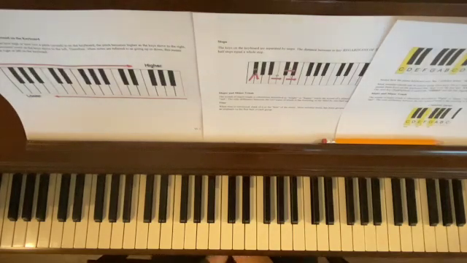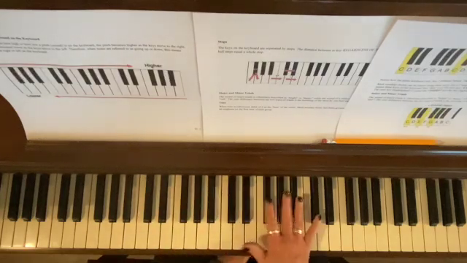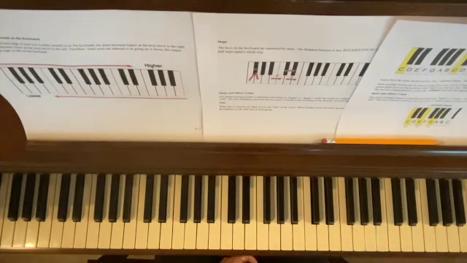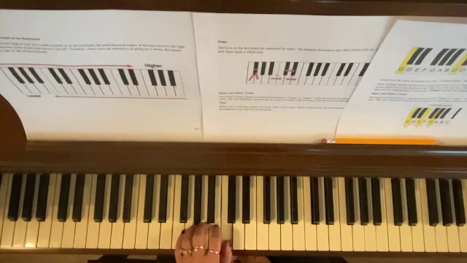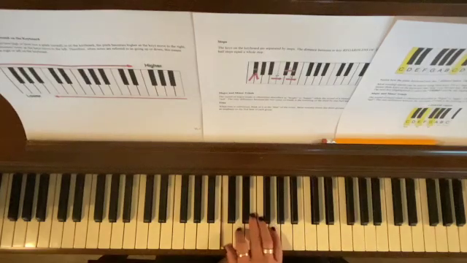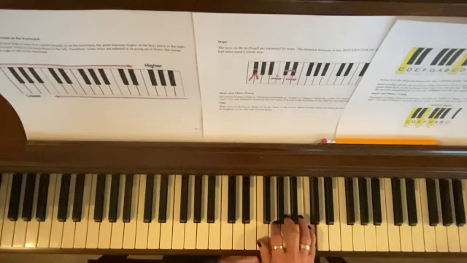So when we look at the keyboard, we can see that there are black keys and white keys, and the black keys are grouped in 2s and 3s, 2s and 3s, 2s and 3s. And when I talk about direction, I'm talking about moving to the left. The sound is getting lower. When I move to the right, the sound is getting higher.